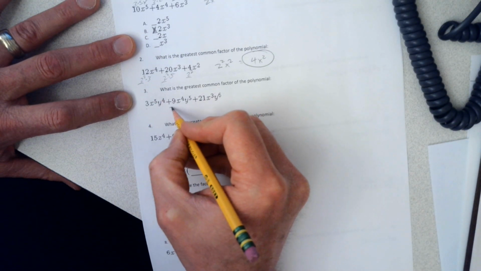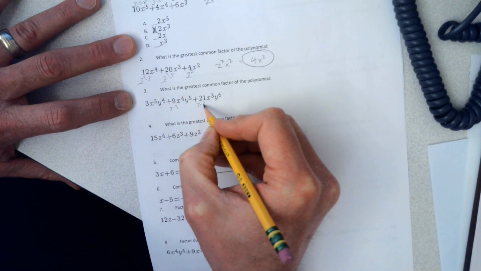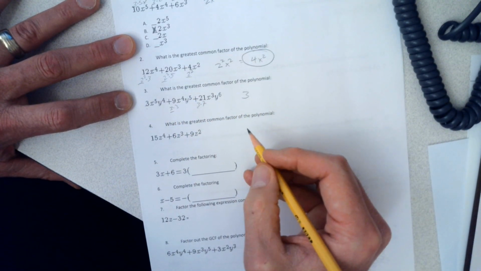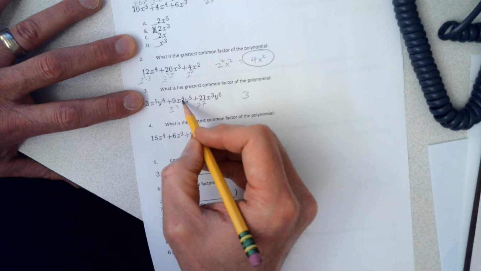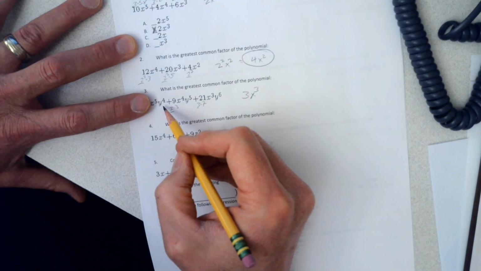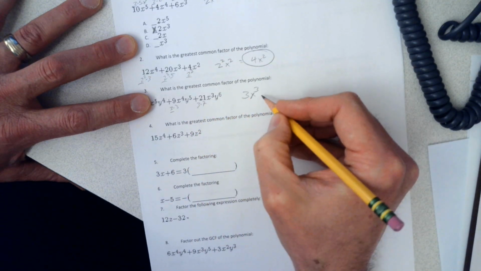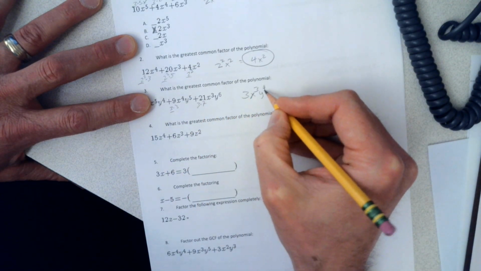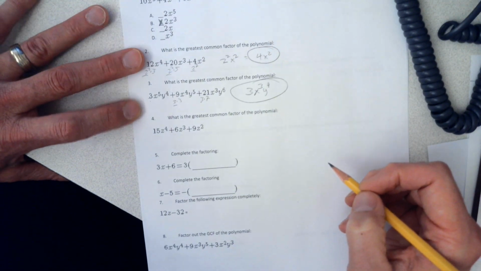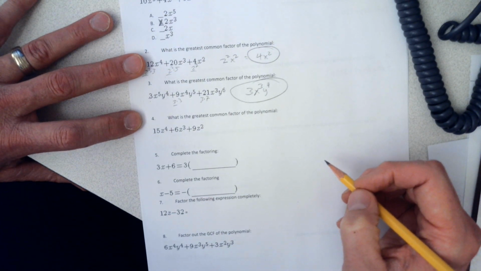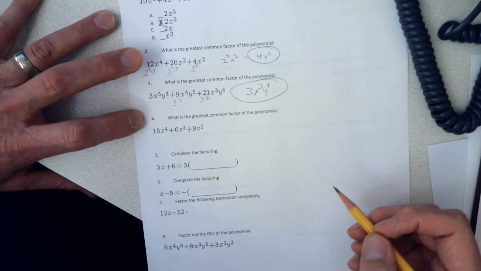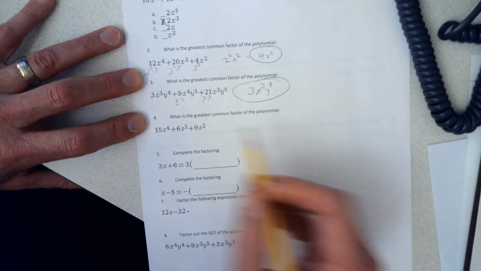This one's just a 3. This is a 3 times a 3. This is a 3 times a 7. So they all have a 3 in common. The x's, this has got 5, that's got 4, that's got 3. So they have 3 x's in common. It's got 4 y's, 5 y's, 6 y's. They have 4 y's in common. That is the greatest common factor of that polynomial. Just as bonus information there, looks like that's a degree 9 trinomial. Just to remind you of those things.